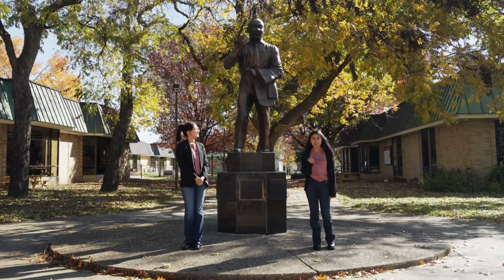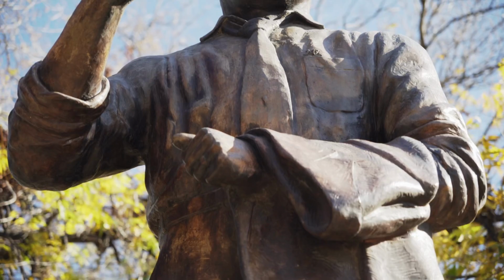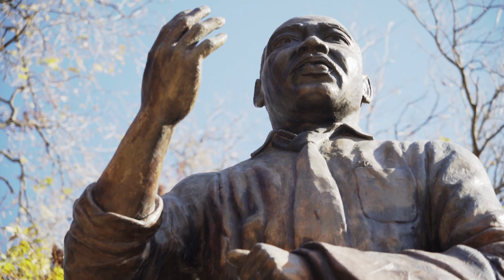We are students at the GEMS camp, Girls Interested in Engineering, Mathematics, and Science, a nonprofit that provides STEM programming for girls at the Martin Luther King Jr. Community Center located in South Dallas. We are standing right next to the statue of Dr. Martin Luther King Jr. at the center. This statue is so cool.